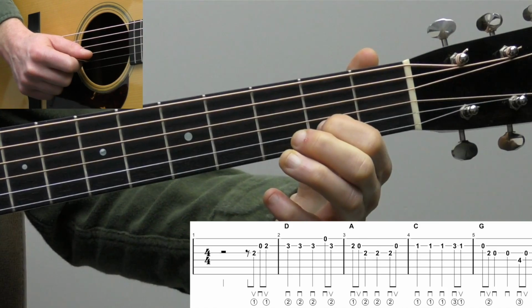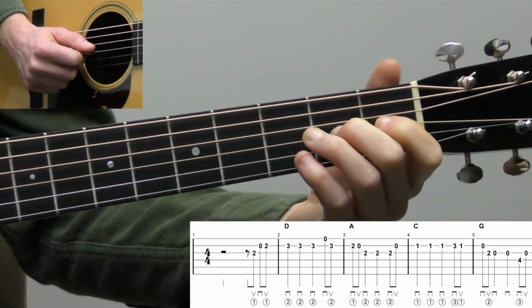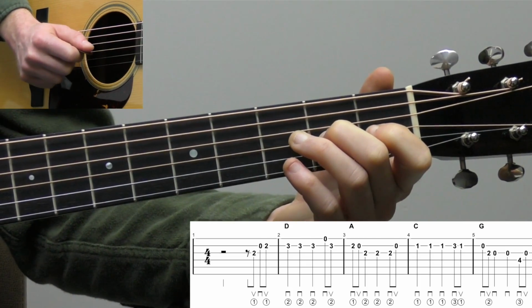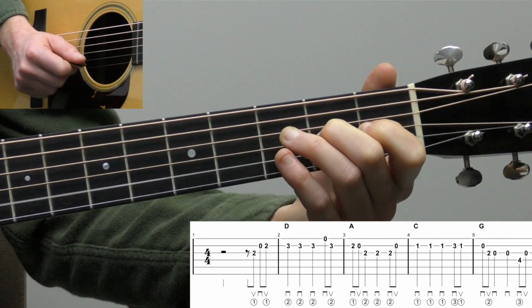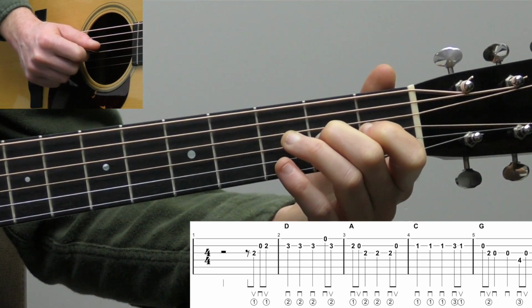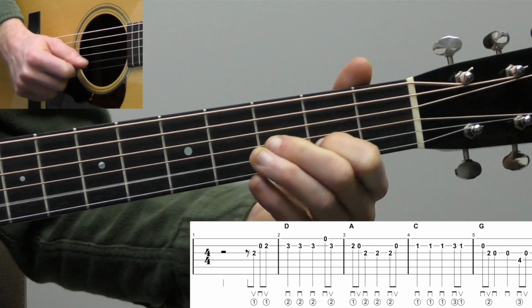1st finger, 2nd fret, open, and then right here I do a little shift. I shift down to my 2nd finger. So we play 2 downs on that, and then we play 2nd fret again, open B string.